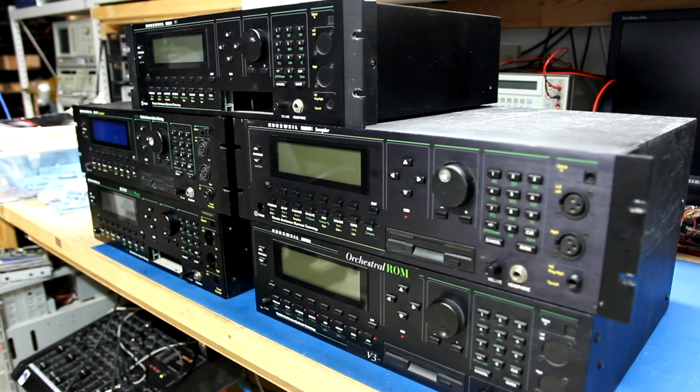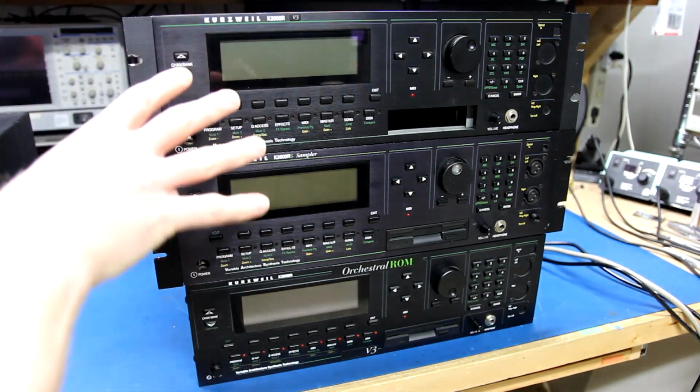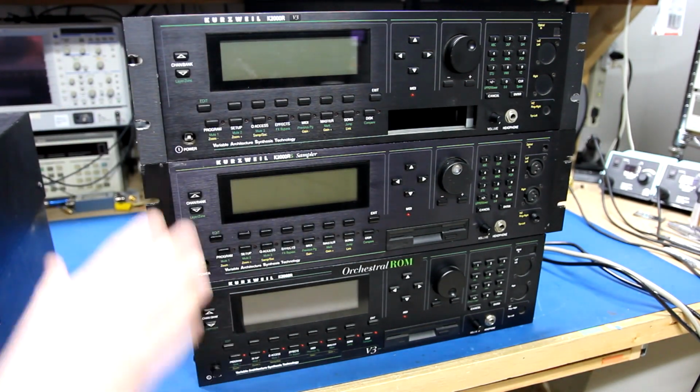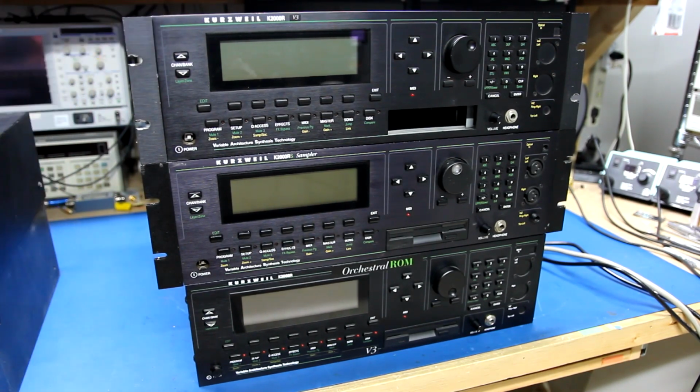But this should be a pretty cool project. So before I start tearing these apart, I wanted to power them up real quick, because there's some information about them you can determine just from the display as you power them on. I've got these sorted from the oldest to the newest based on serial number. This top one is the one I've had the longest and used quite a bit, so I know the specs of this one.